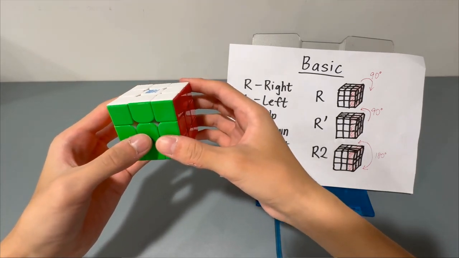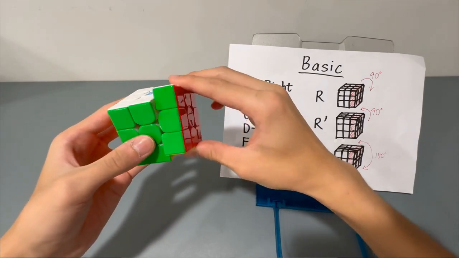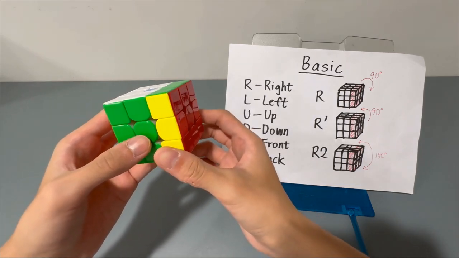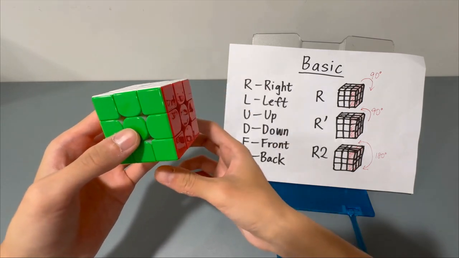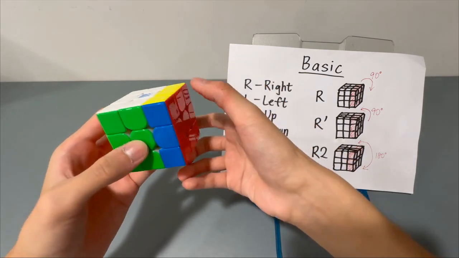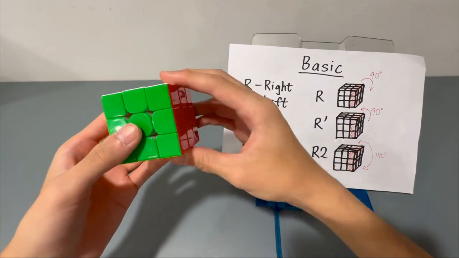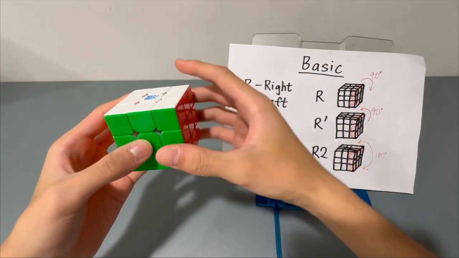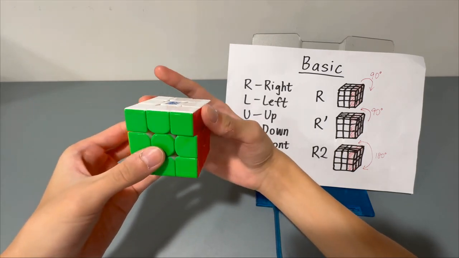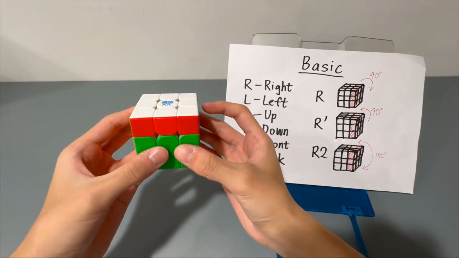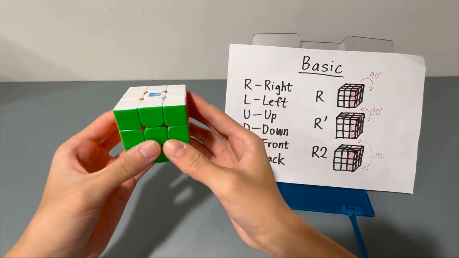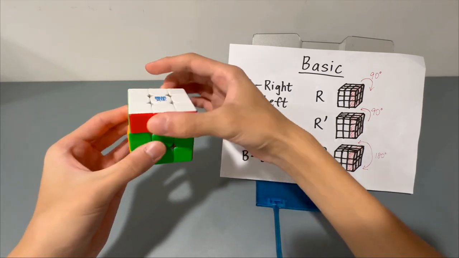When you see the letter R itself, it means turning it clockwise, like this. And when you see R prime, it means turning it counterclockwise, like this. And when you see R2, it means turning it 2 times, like this, or this. It doesn't matter because there are 4 turns in one cycle. It is the same in every face. The letter itself means to turn it clockwise, and adding a prime means to turn it counterclockwise, and adding a 2 after it means turning it 2 times.